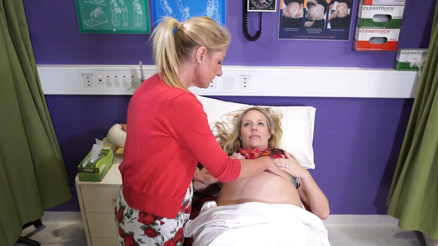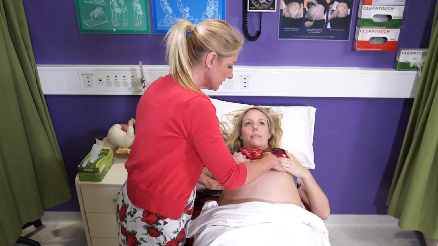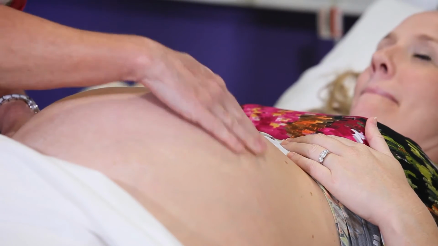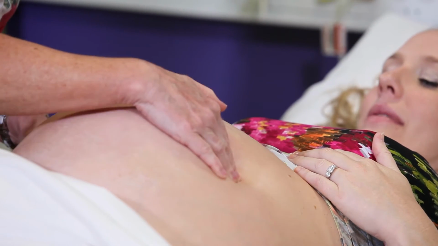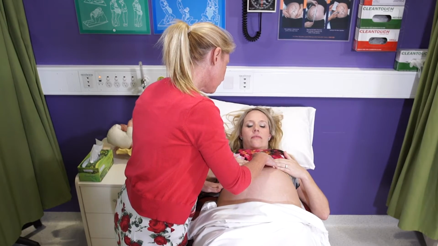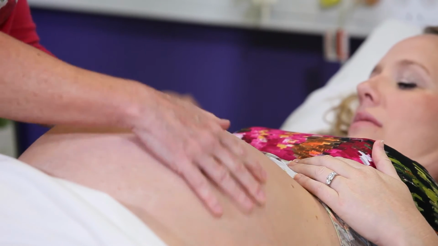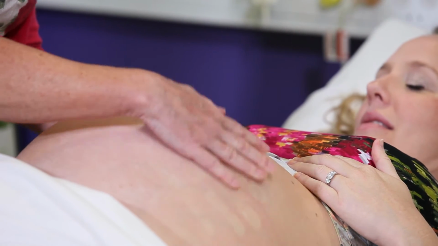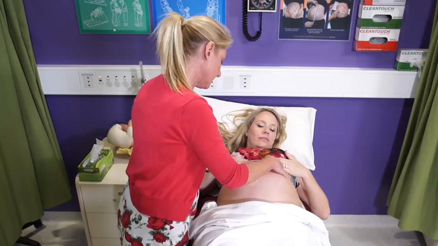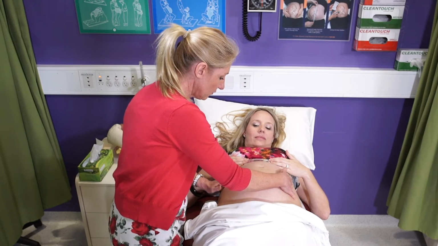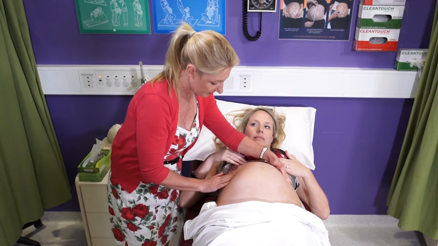I'll just have a feel of the top of your uterus. I'm just seeing where the bottom or the head is up here. Yep, okay. So the bottom's here. And there's some limbs on this side. And I can feel the firm baby's back on this side.